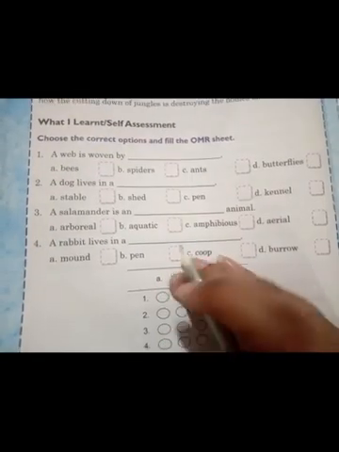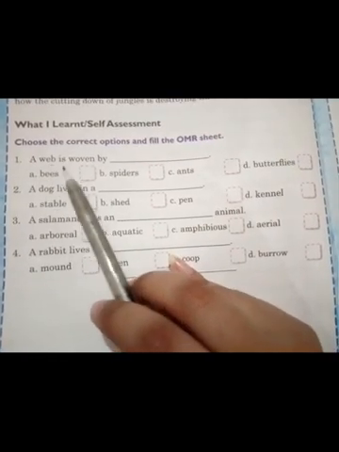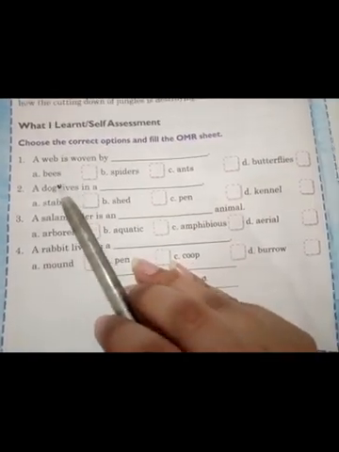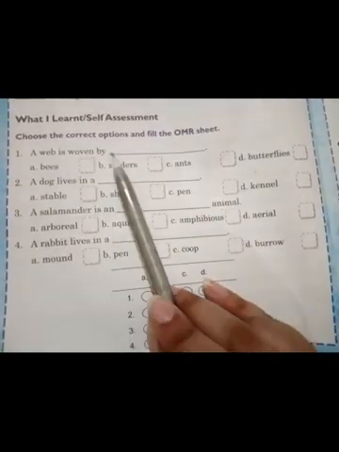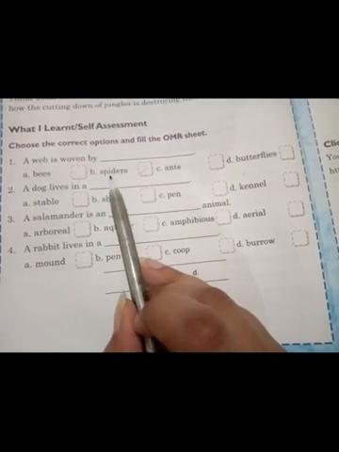And question number 4, I have given you the MCQ, pick the correct answers. I have shared the pic with you, so I am showing you the questions. Question number 4 is MCQ, choose the correct options. First is, a web is woven by, options are bees, spiders, ants, butterflies. So a web is woven by spiders. Web is woven by spiders.